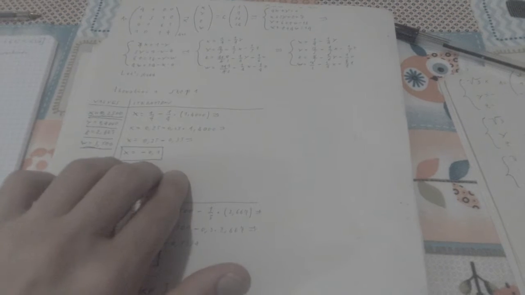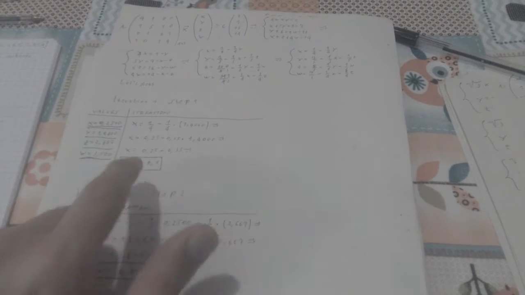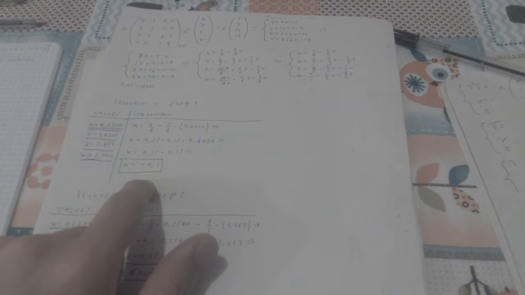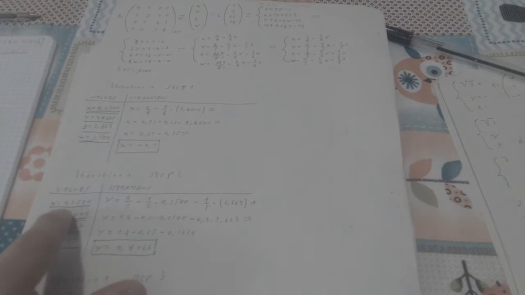We said, okay, this is going to be our best guess for x, but we're still going to use our initial value in order to compute y, z, and w.